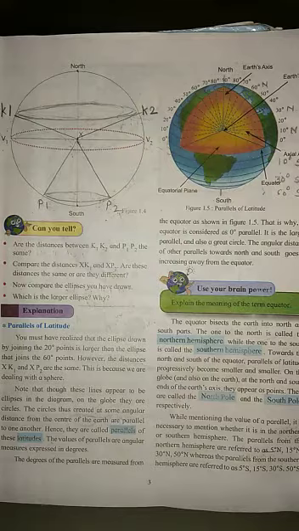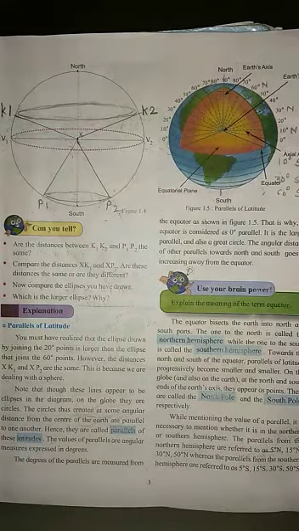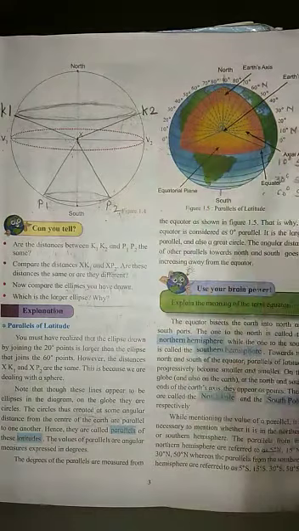As we know, the circles create some angular distance from the center of the earth and are parallel to one another. Hence, they are called parallels of latitude. The values are expressed in degrees. You can see this in figure 1.5. The degrees of parallels are measured from the equator.